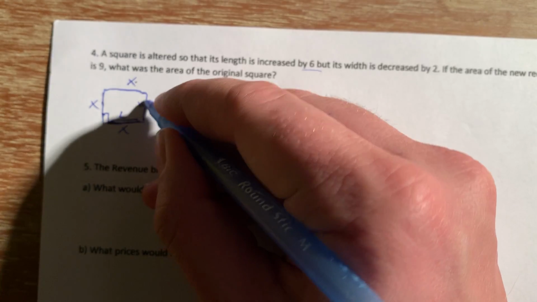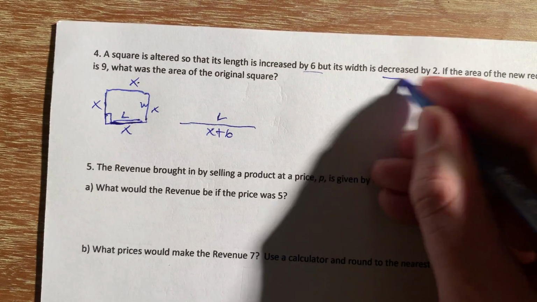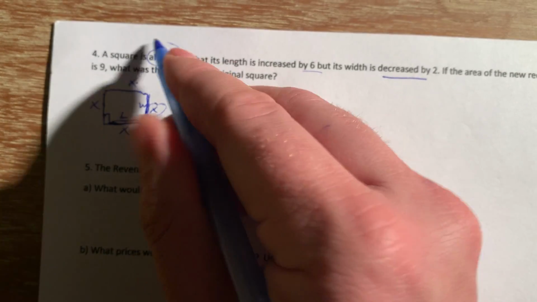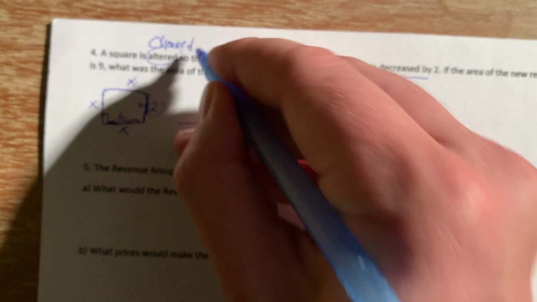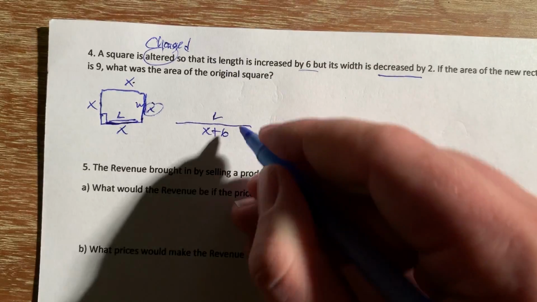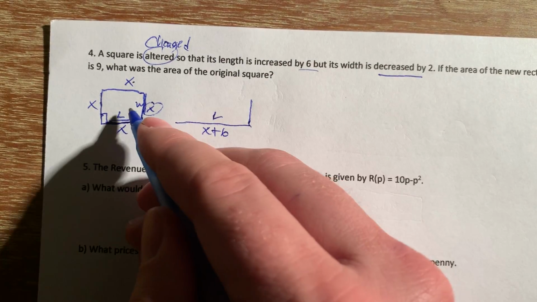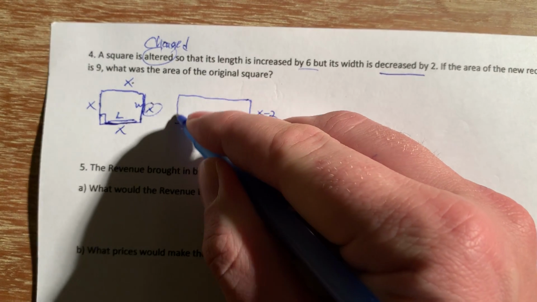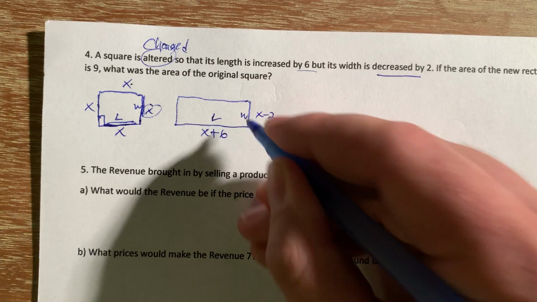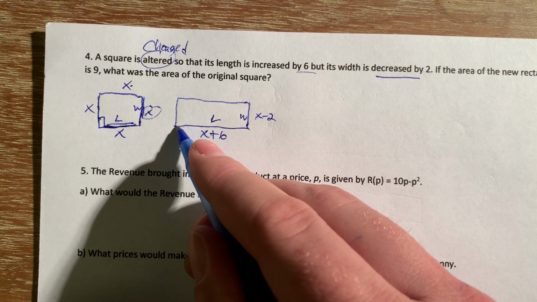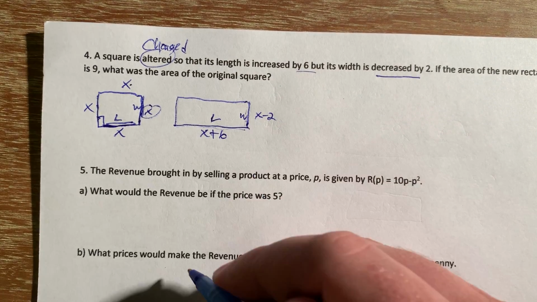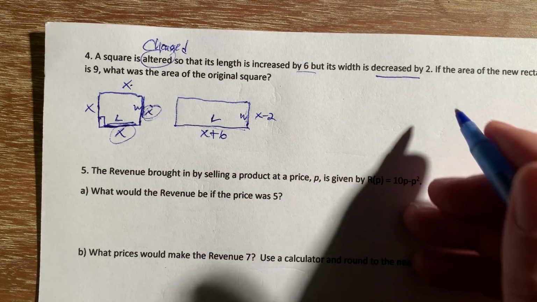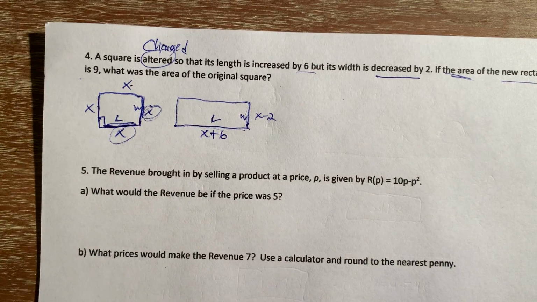But its width, I'll call this the width, is decreased by 2. So if the old width was x and we altered it, that means changed. So what's the new width? Well, if the old width was x, the new width will be x minus 2 because it was decreased by 2. What shape does this now make? Well, instead of being a square, it's now a rectangle. The length got longer and the width got shorter, but it's all based on this original x. So the area of the new rectangle is 9.